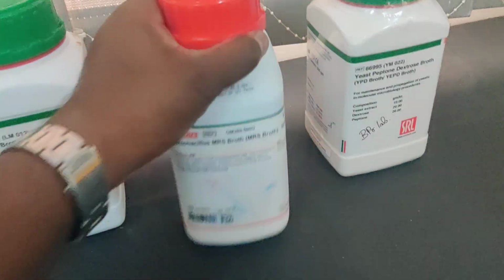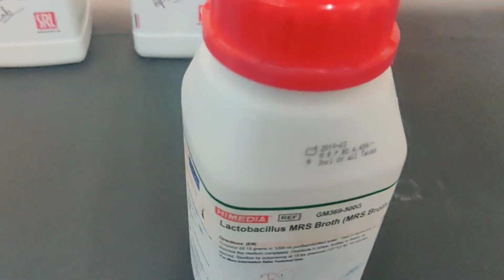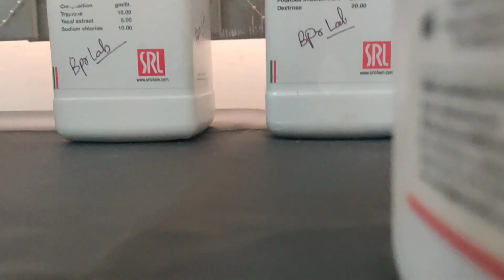Whereas the MRS broth, as I have told you, is in granulated form. So I will show you what granulated form is. Just a minute.